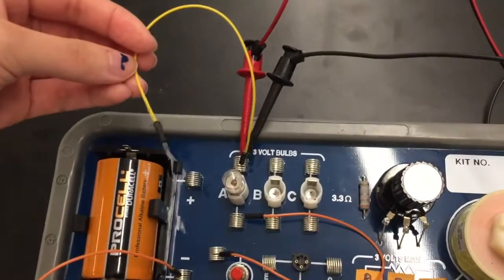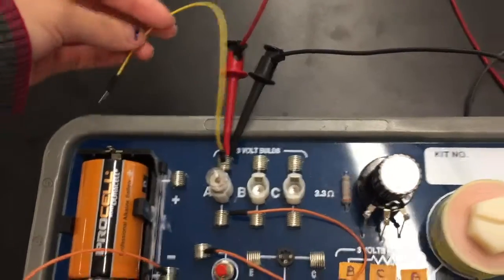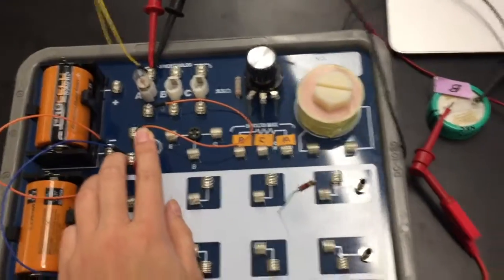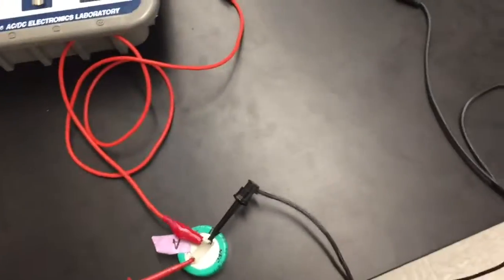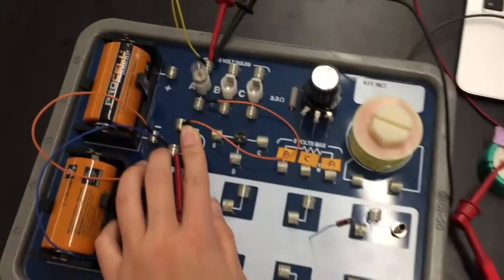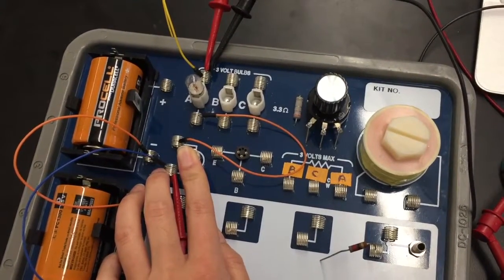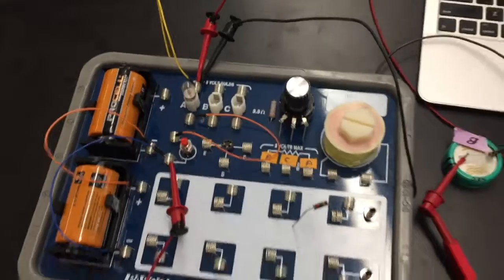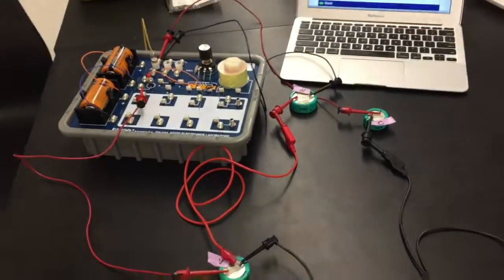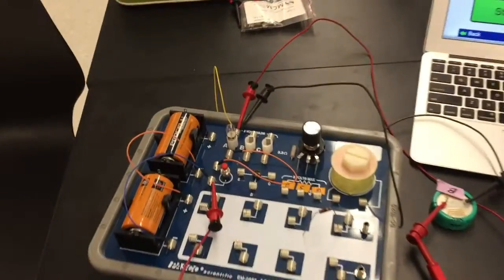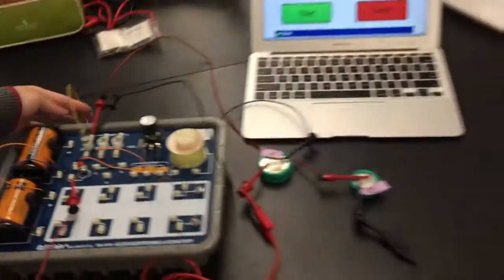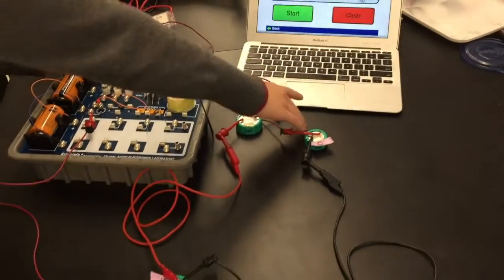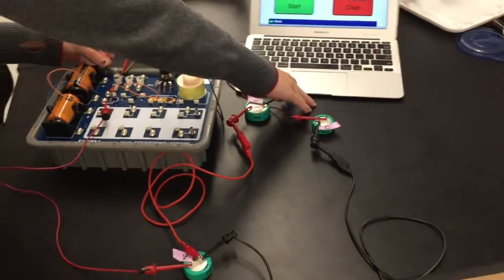And right now the circuit is disconnected and everything has been discharged because the capacitors are not lighting up the bulb. Okay, so now we're going to charge the capacitors by connecting the yellow wire. And we're going to charge them for 30 seconds to make sure they're fully charged.